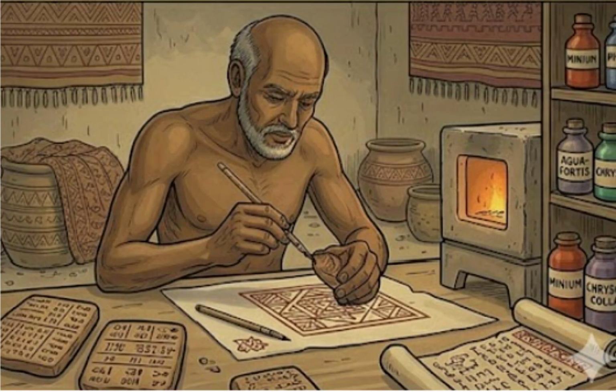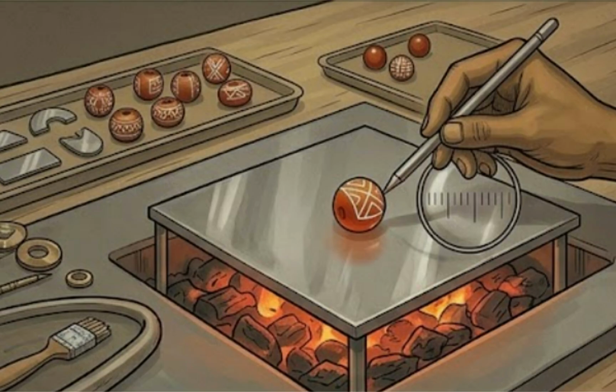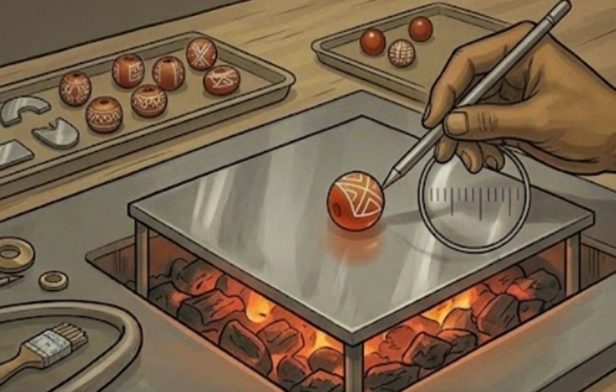Chemical craftsmanship was used to produce etched carnelian beads with permanent white patterns. An alkaline paste made from wild shrub juice was painted onto stones before firing. The chemical reaction during firing etched the pattern into the stone without cracking it.